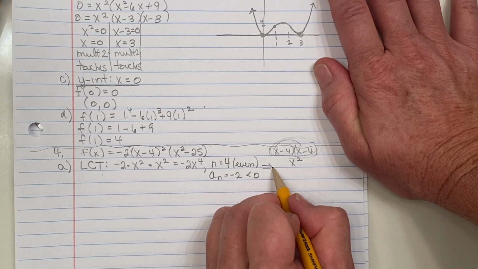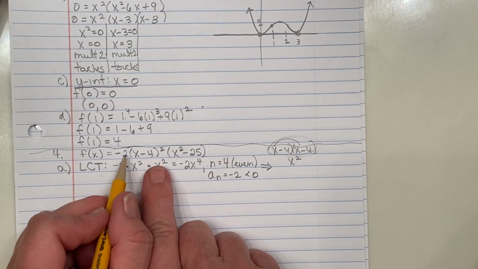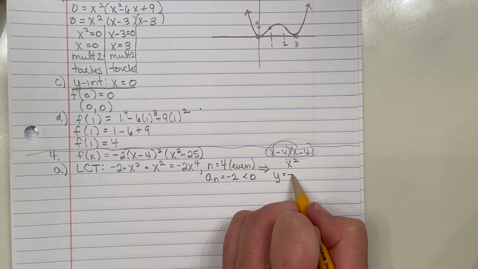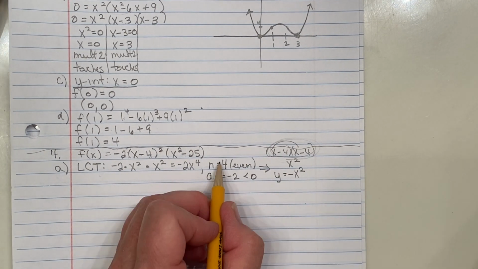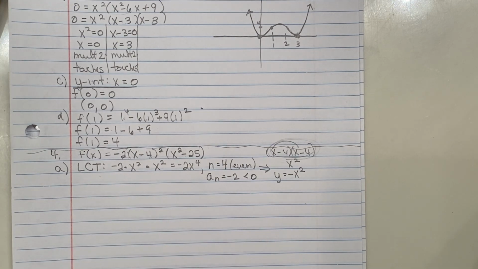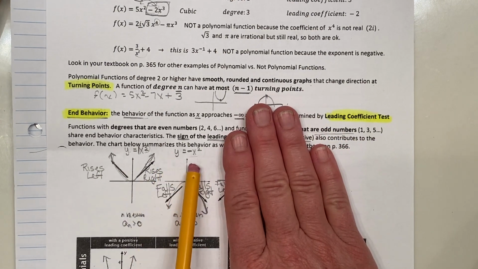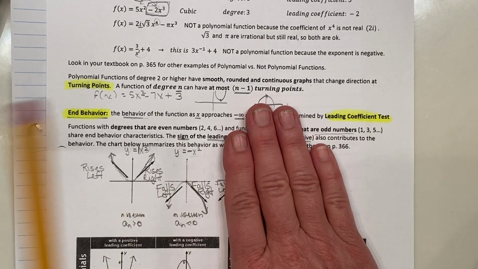So all of this means that we want end behavior on this graph that looks like y equals -x squared. Even, we go back to that first page. All right, we want an even exponent. Well, that rules out these 2 cases, and we want a negative coefficient. So falls left, falls right.